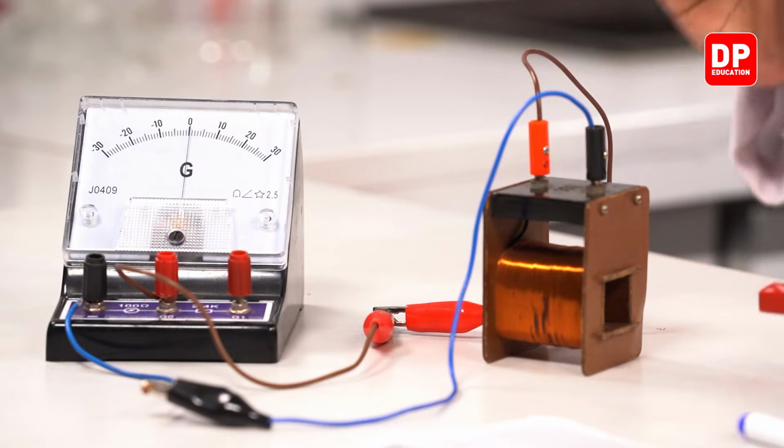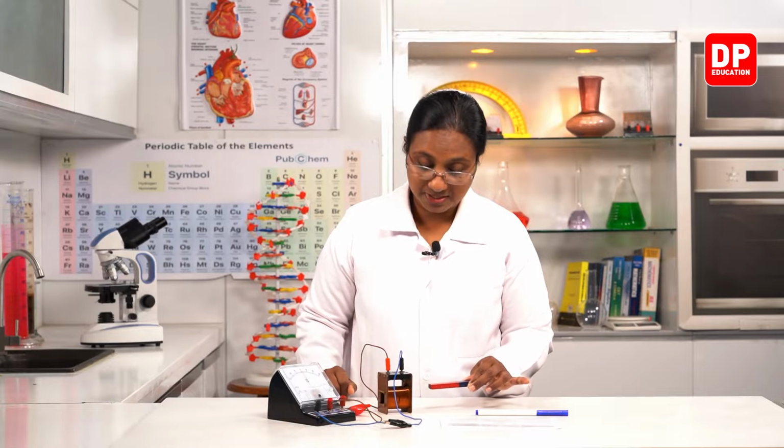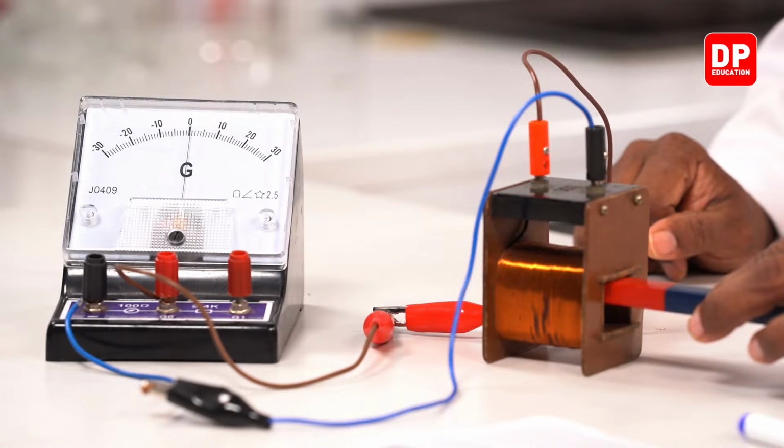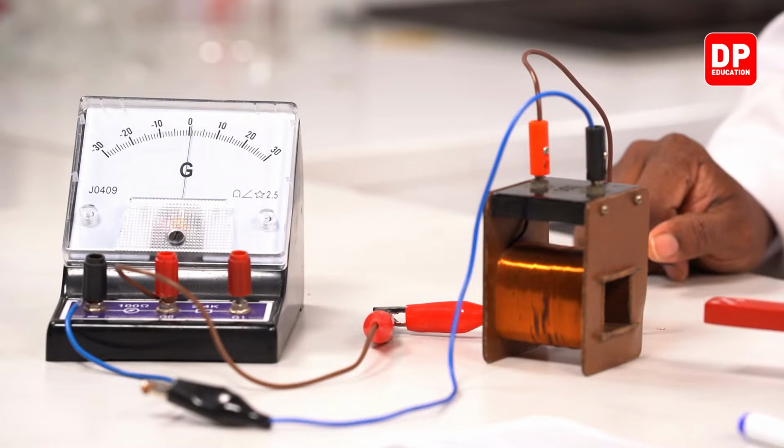So you have to note that. As the magnet moves through the coil, you can see a deflection. Again, observe. As I move it towards, a deflection. If I hold it inside, no deflection. When I bring it out, again a deflection.